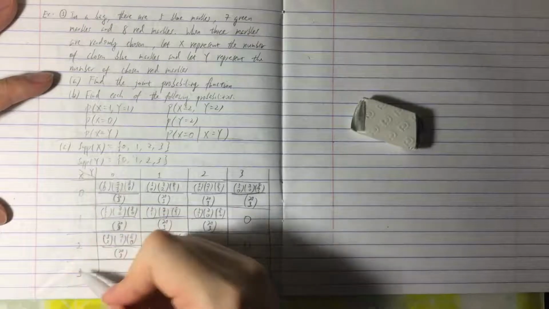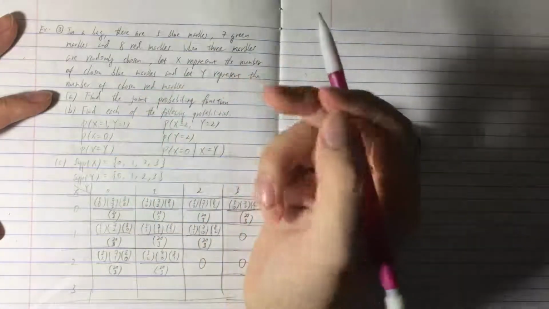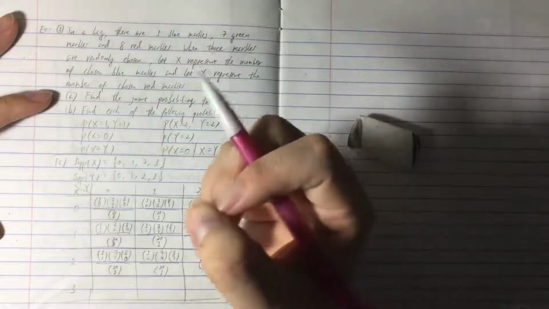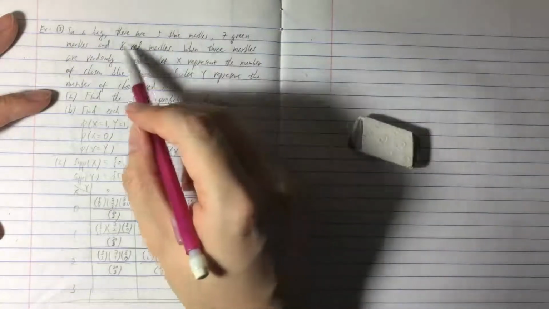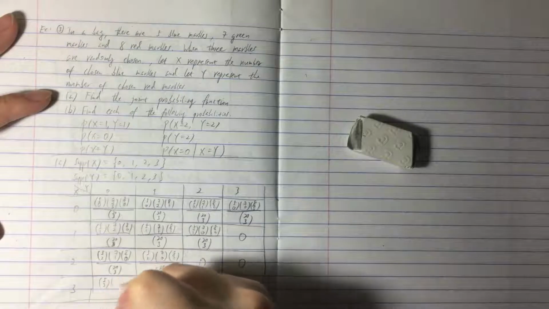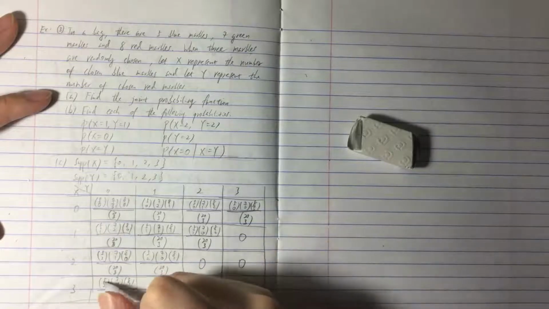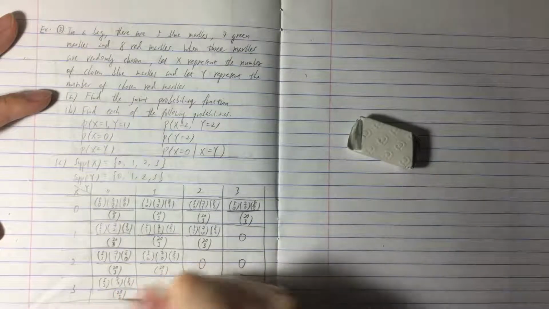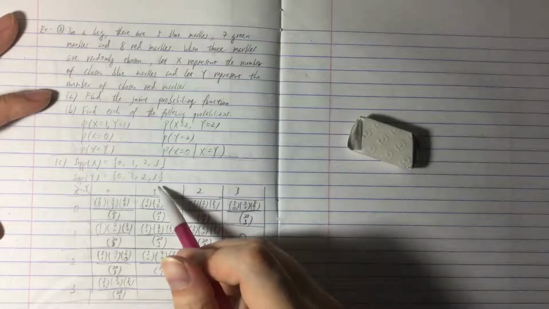Next row. We are choosing S is 3, Y is 0. That means we are choosing 3 blue marbles and 0 red marbles. Since we choose a total of 3 marbles, if I choose 3 blue marbles, I must have 0 green marbles and 0 red marbles. Over 20 choose 3: 5 choose 3, 7 choose 0, 8 choose 0, over 20 choose 3.